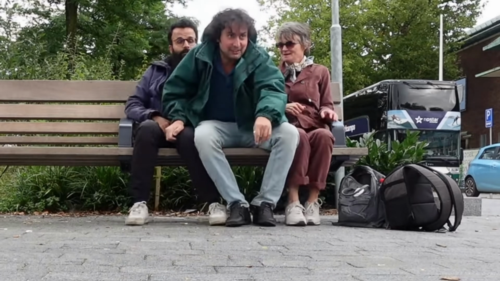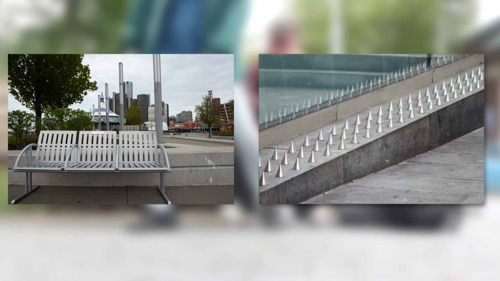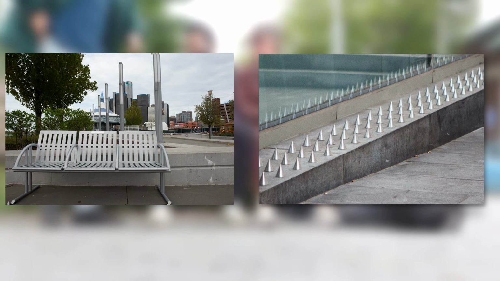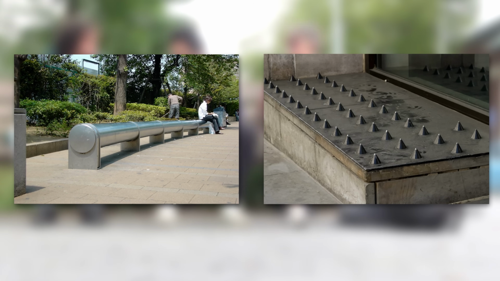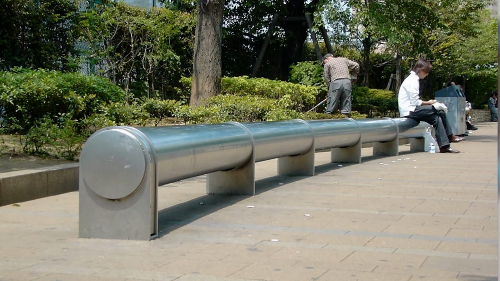Hostile architecture. Take a look at these examples of hostile architecture. Can you spot the difference? There's a second chance. Here, try again. What is the difference between these two examples? Of course, it's obvious. They have different designs, right?